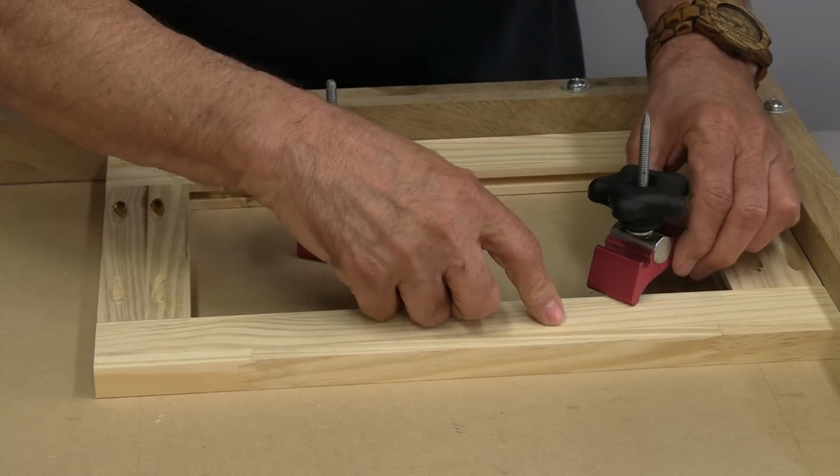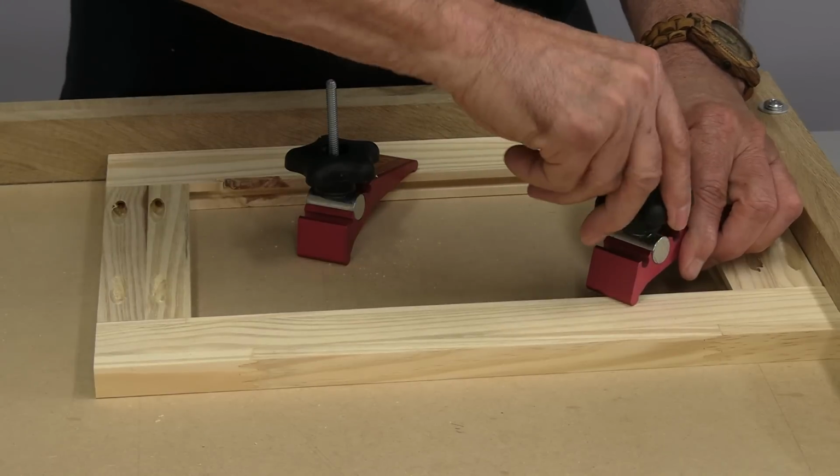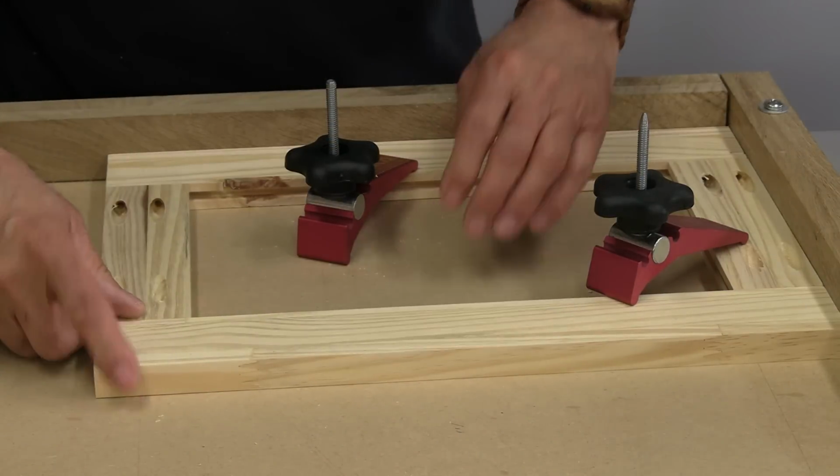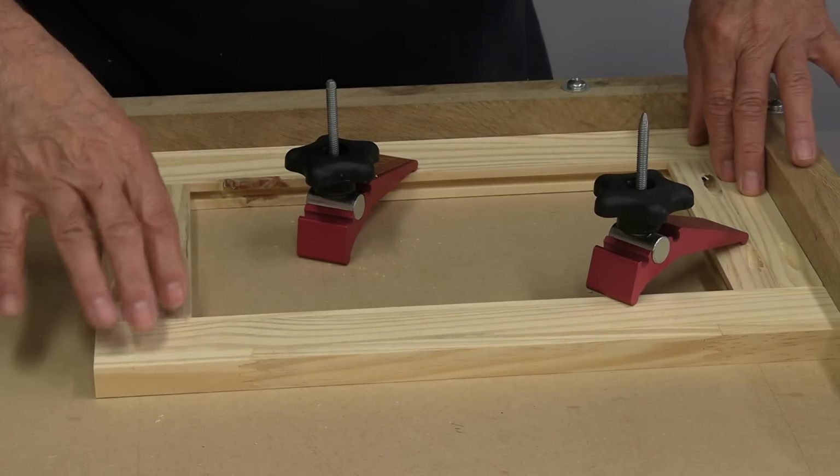and this one actually works out nice because it holds both of those down. So I'm just going to go ahead now and drill some holes in here and put these together.